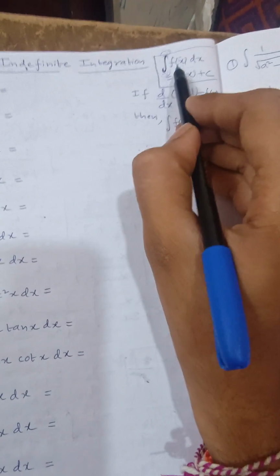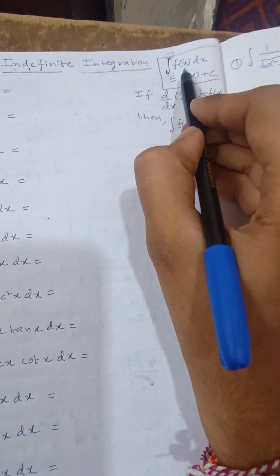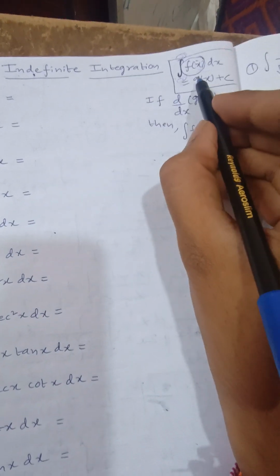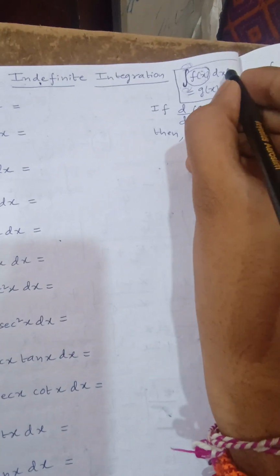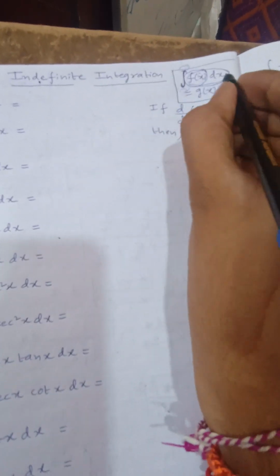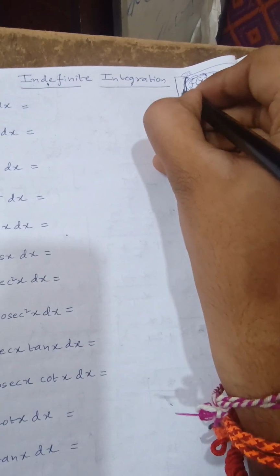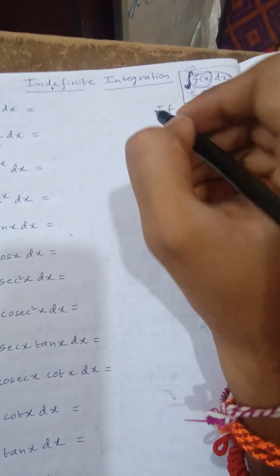Here f of x is called the integrand. f of x dx is called the element of integration, and this symbol is known as the sign of integral.